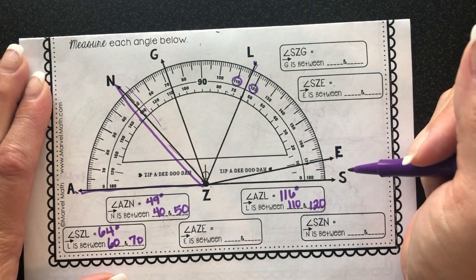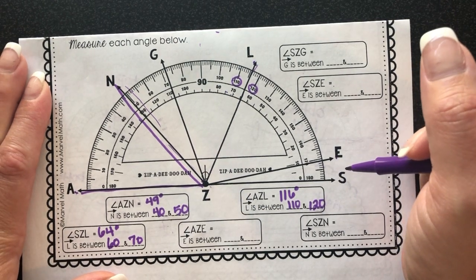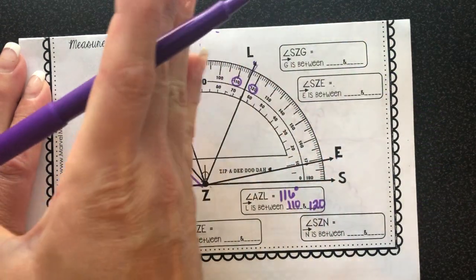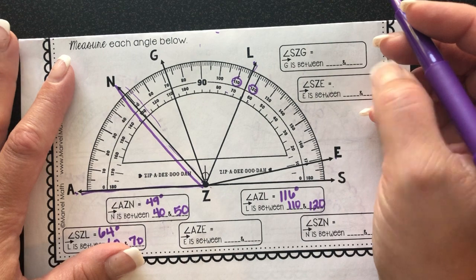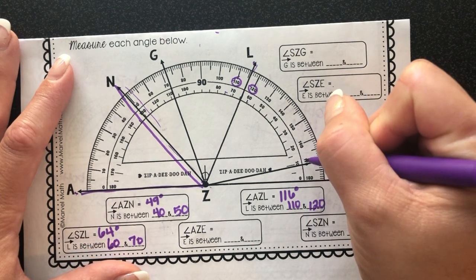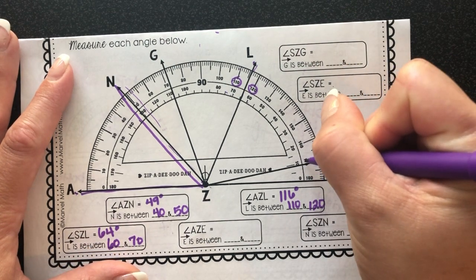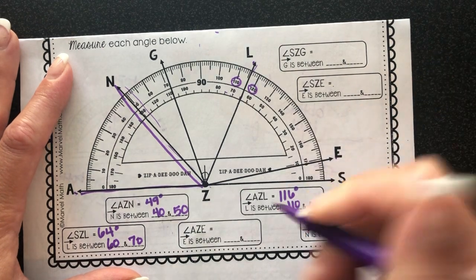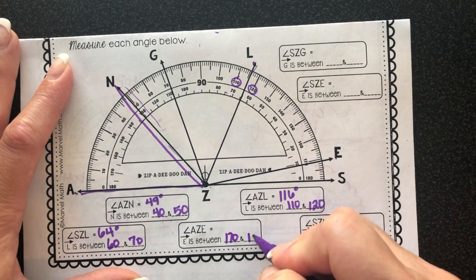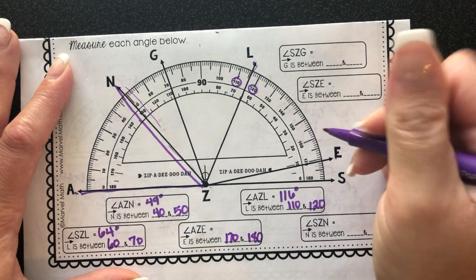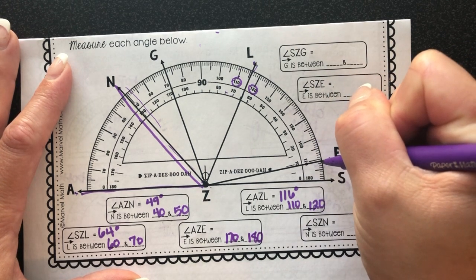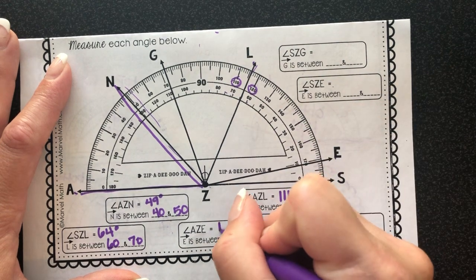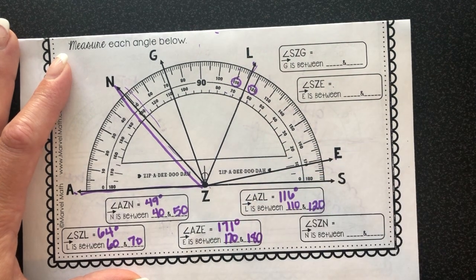So we need numbers that are greater than 90. Also, it's open to the left. So we know we're using the outside numbers or the top numbers. So that's going to be these numbers right here. It's in between 170 and 180. And it looks like we are one tick mark past 170, which would be 171 degrees.